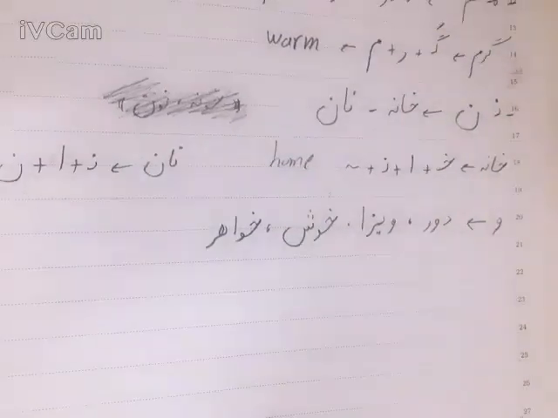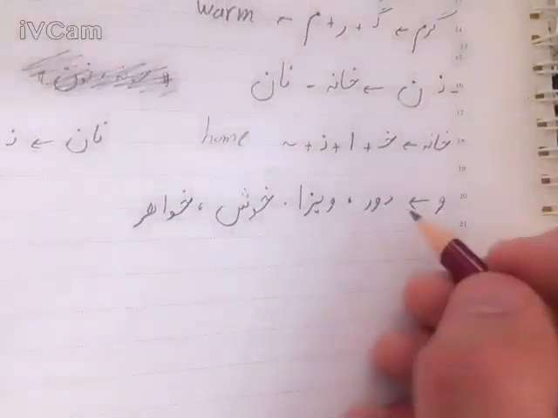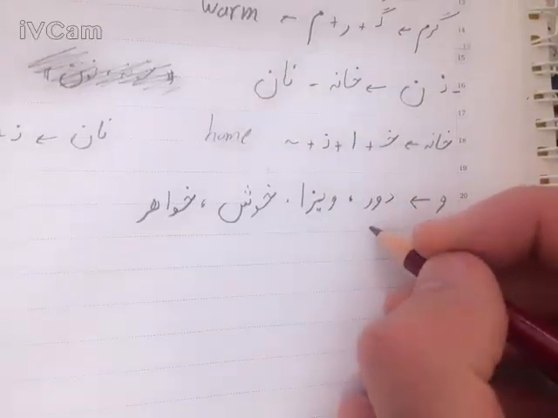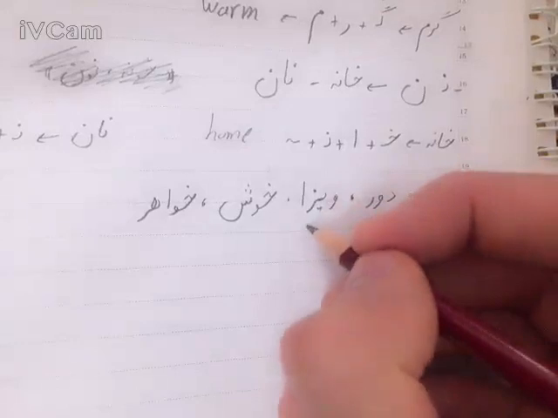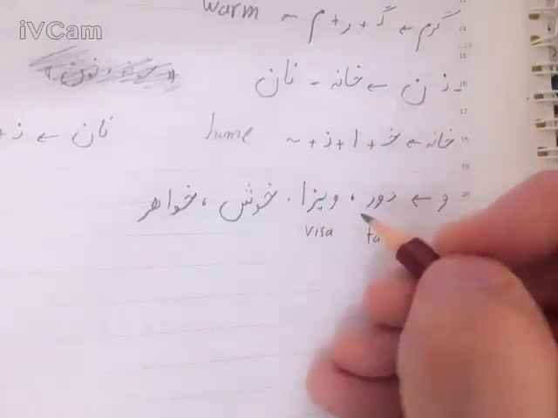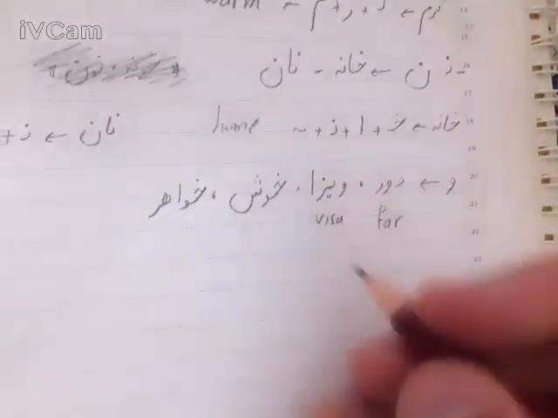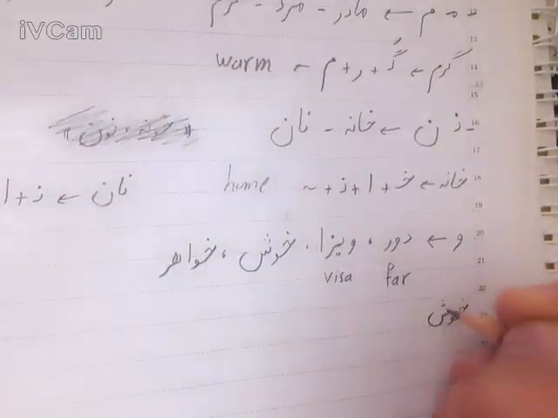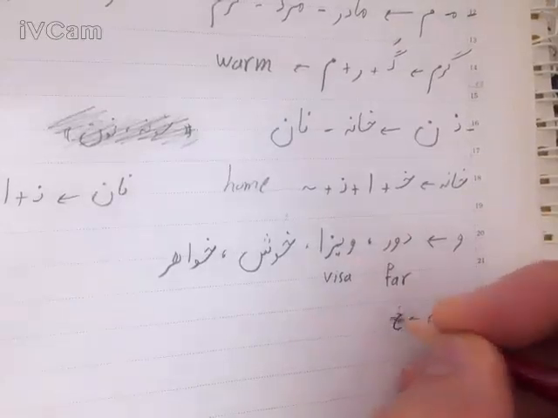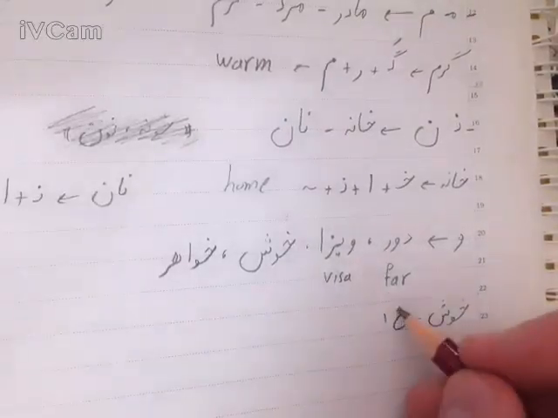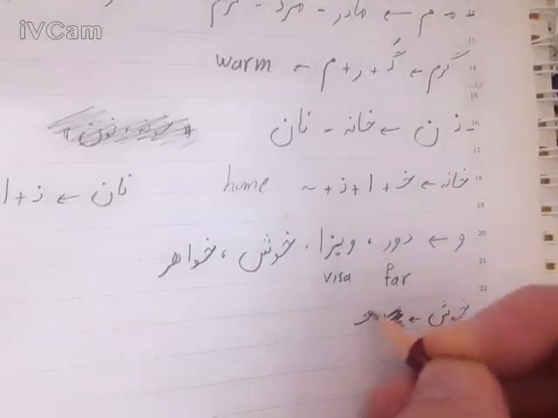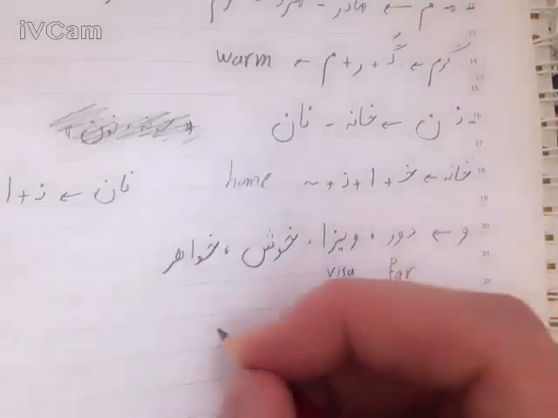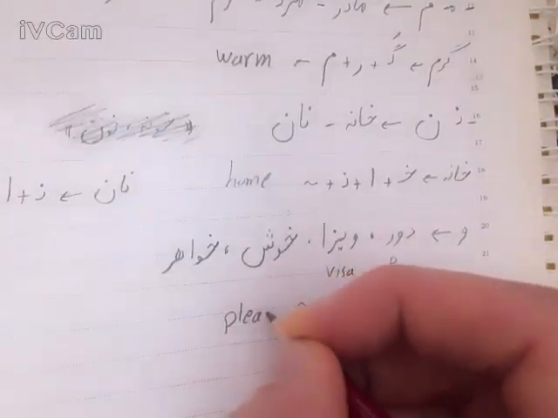So this one doesn't need spelling. This one is clearly visa. Khosh means, let me pronounce it, spell it. Khosh is khe plus ve plus she, which means pleasant.